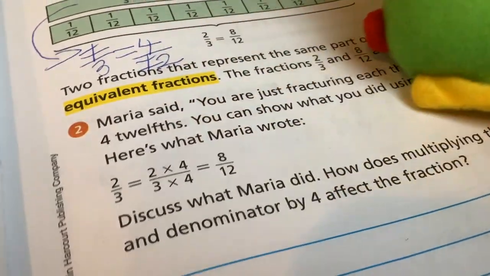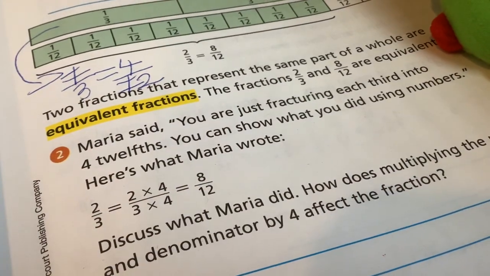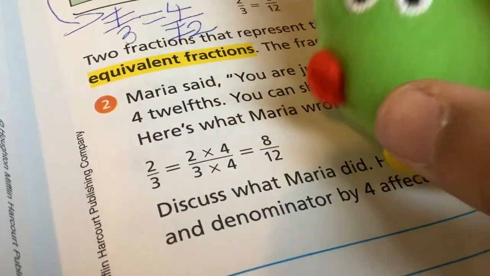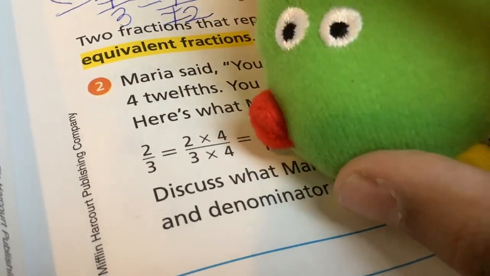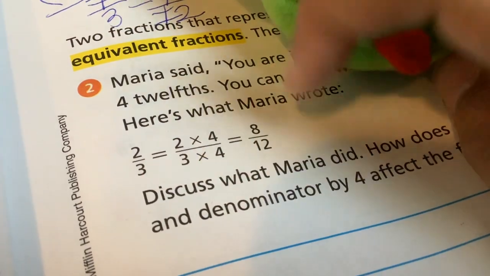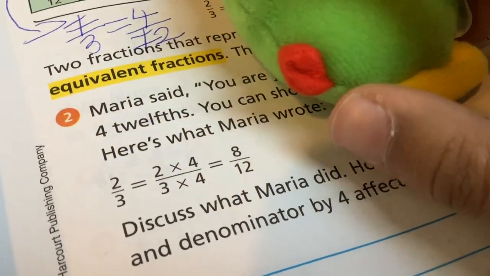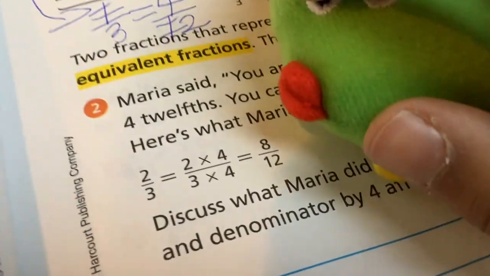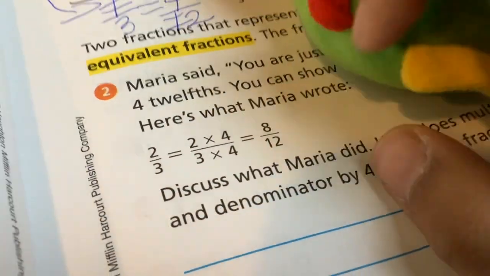And like I said before, Maria said you are just fracturing each third into 4/12. You can show what you did using numbers. Here's what Maria wrote. So this is what I said last time. 2 times 4 is 8, and 3 times 4 is 12. So my method was right. We could get 8/12 just by multiplying 2/3 by 4/4. Like 2 times 4 is 8, 3 times 4 is 12.